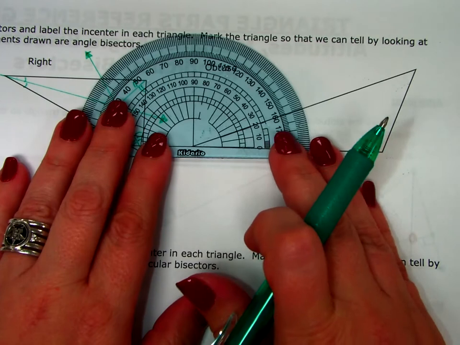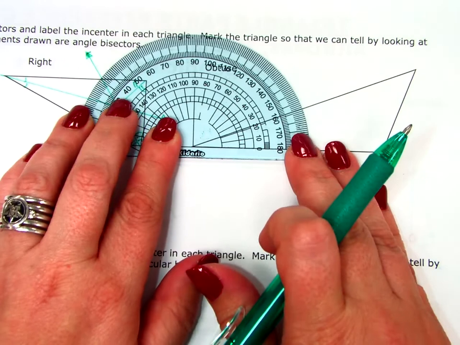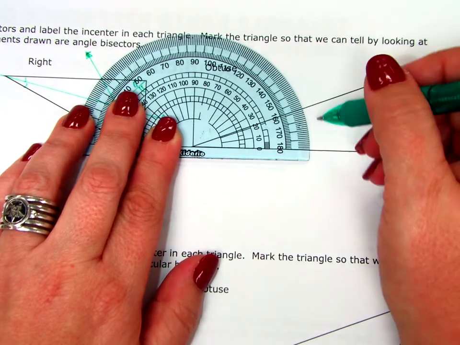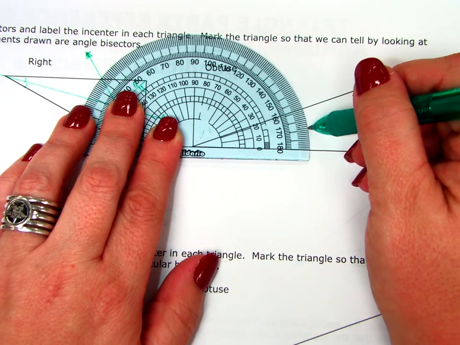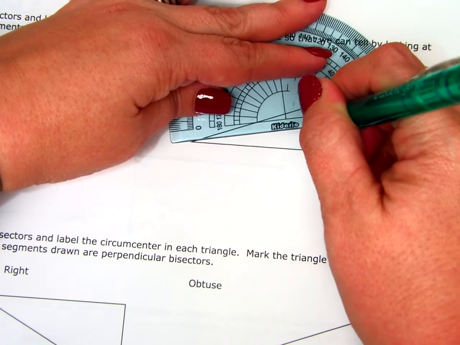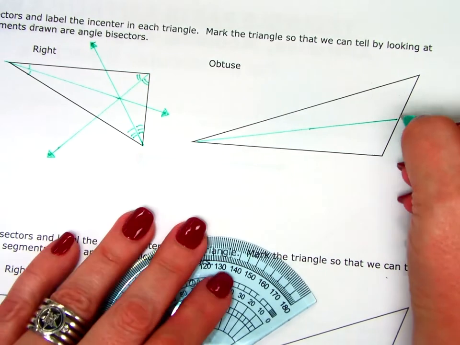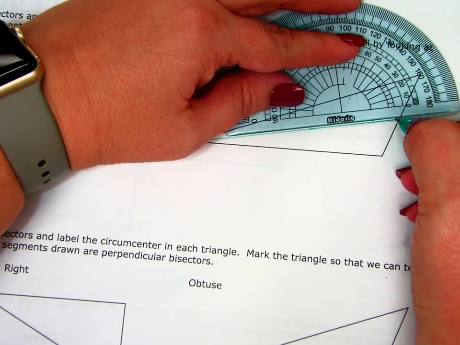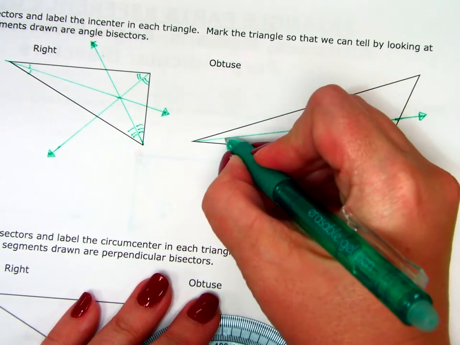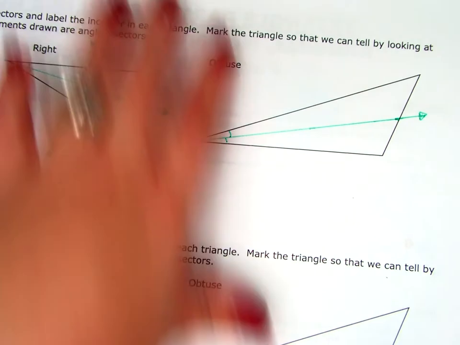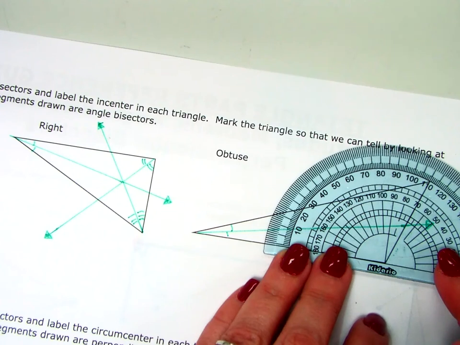Let's start over here on the left. That is about 21, so a little more than 10. 10.5. The protractor's not long enough. This side is the same as that side. I'm just going to come to the left since I've got myself here.